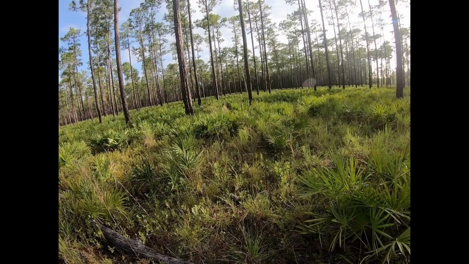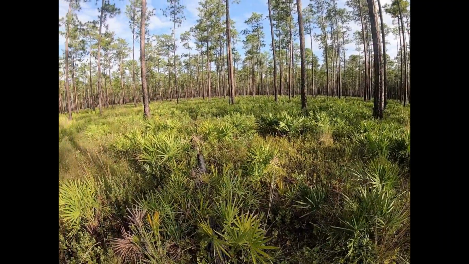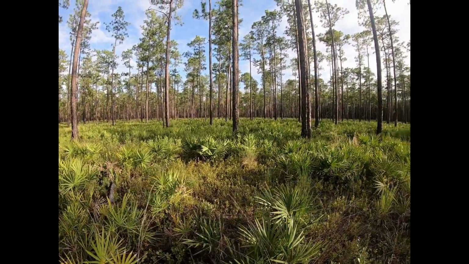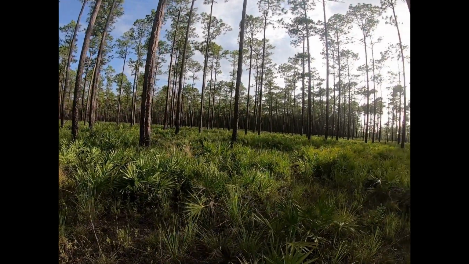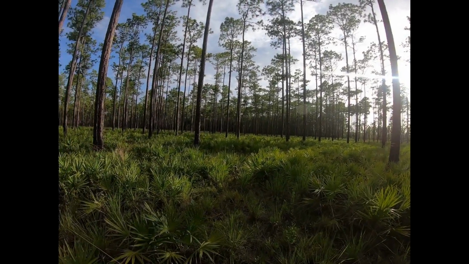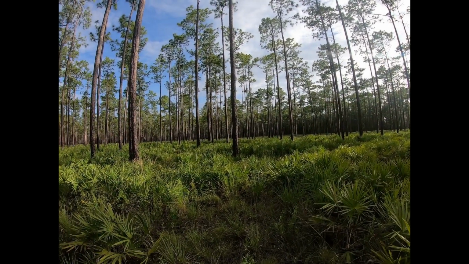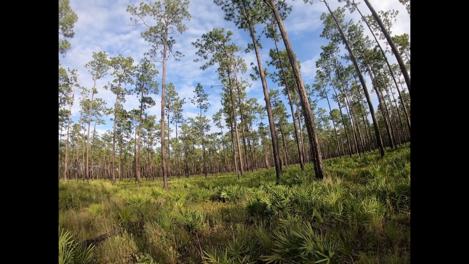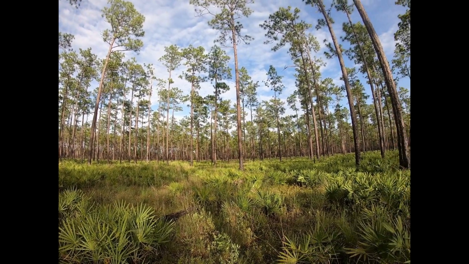So let's make some other general observations about how we know that we're in a Flatwoods community right now. And one big one is the overstory. Similar to sandhill and upland pine, the overstory here, I wouldn't say it's sparse, but it's not dense. And if you look up, you can see that it's made up primarily of longleaf pine.